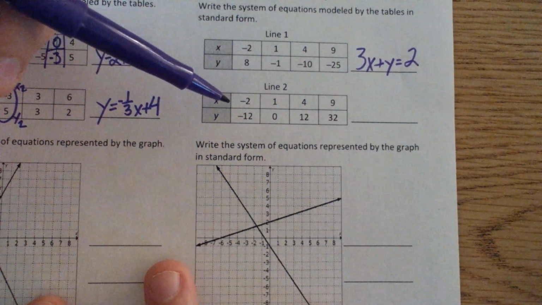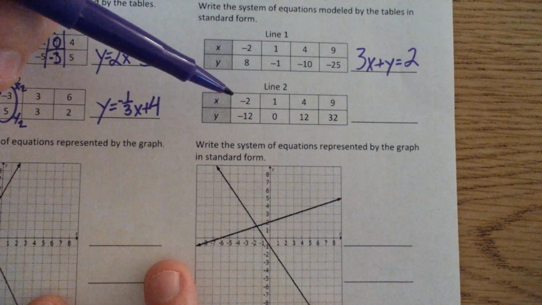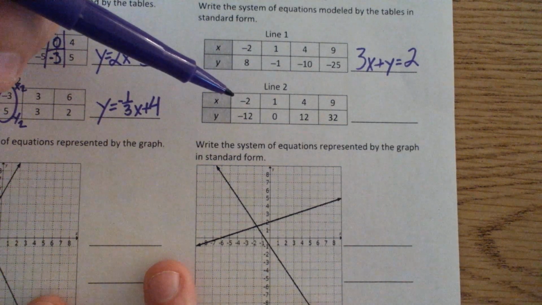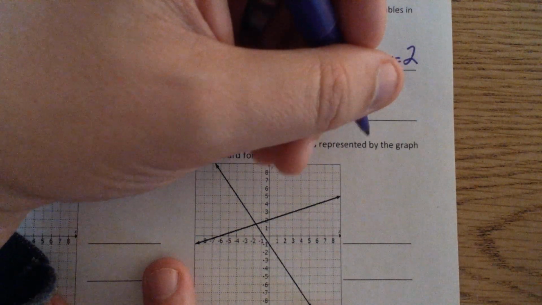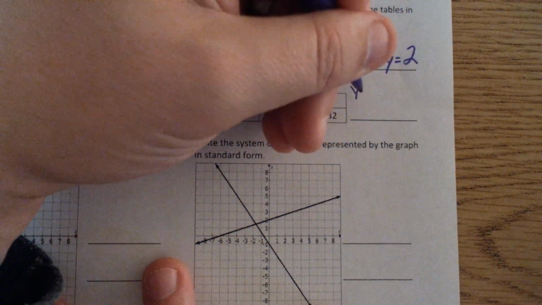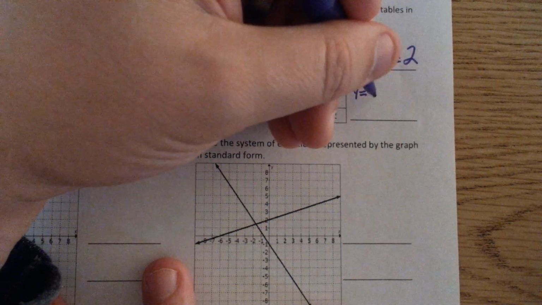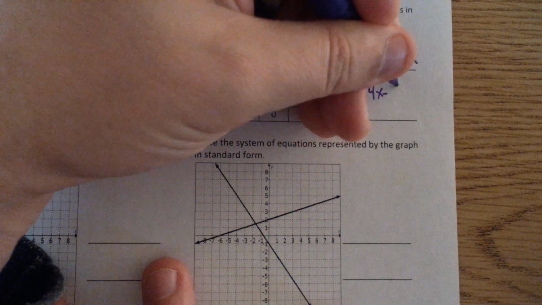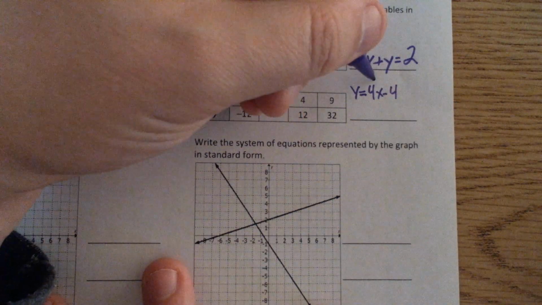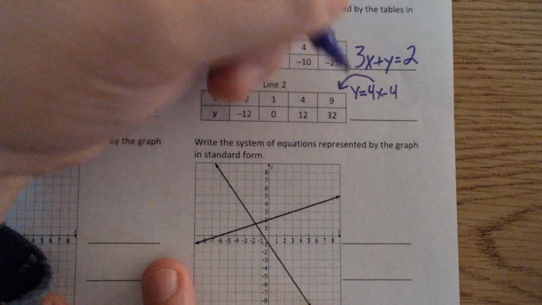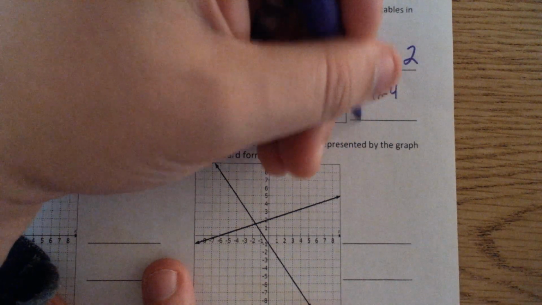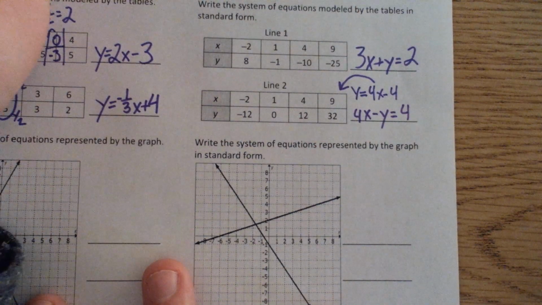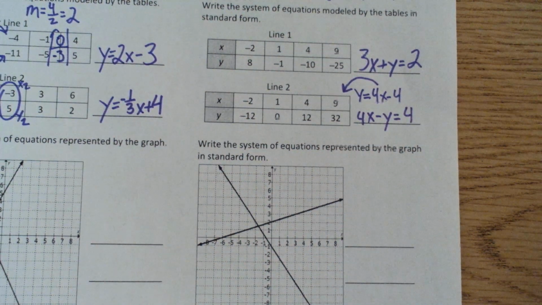And on my second line, similar thing, I'd get a slope of positive 4 and a y-intercept of negative 4. And so we end up with y equals 4x minus 4. When I change that to standard, move the x back over and change it to positive, so I end up with 4x minus y equals 4 for our standard form.